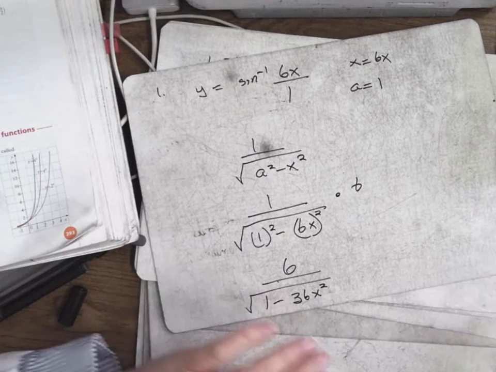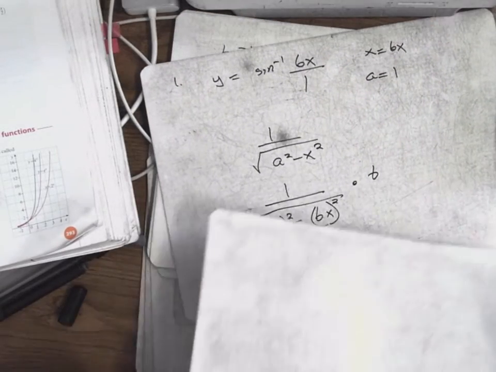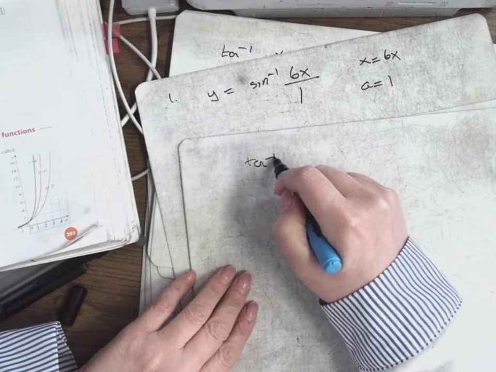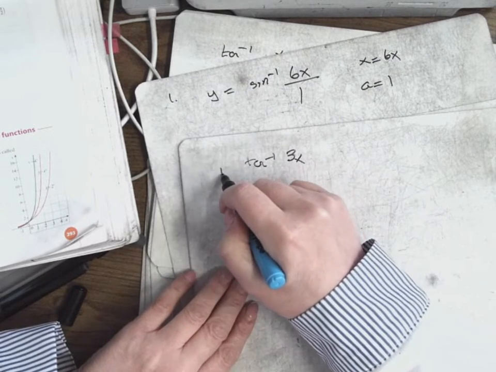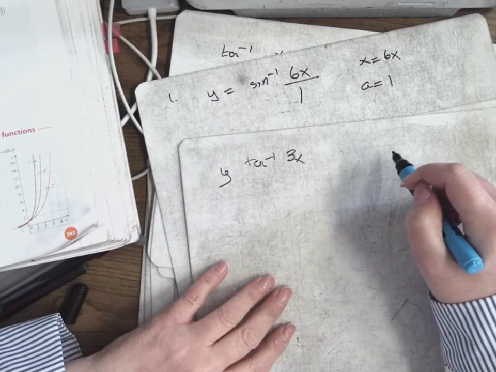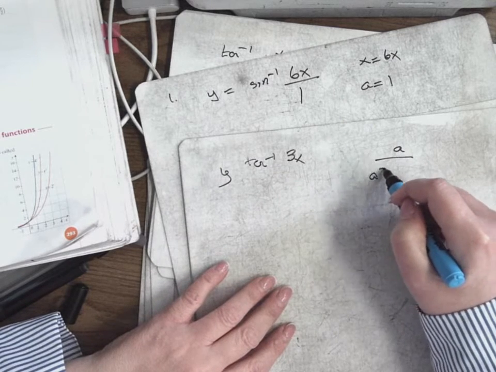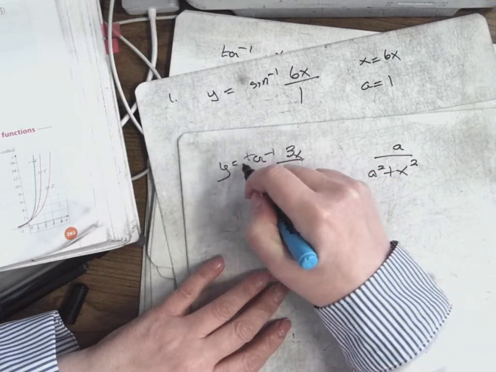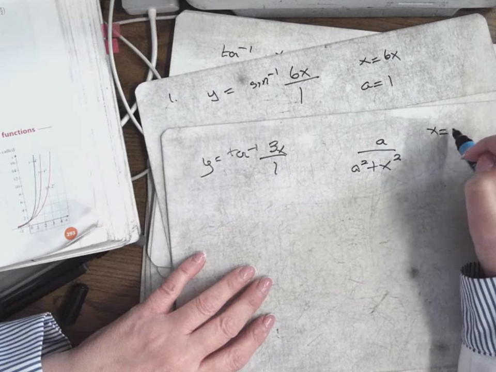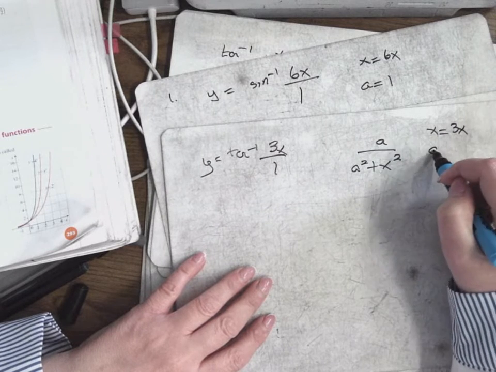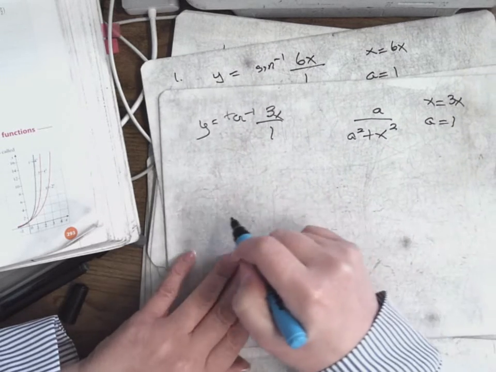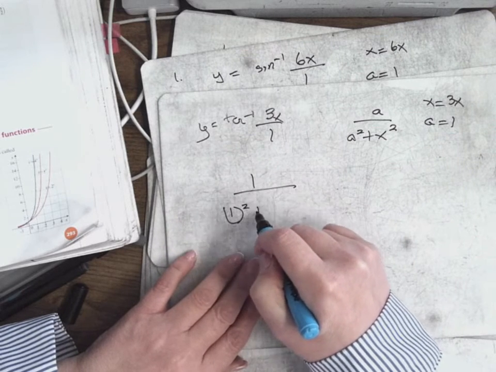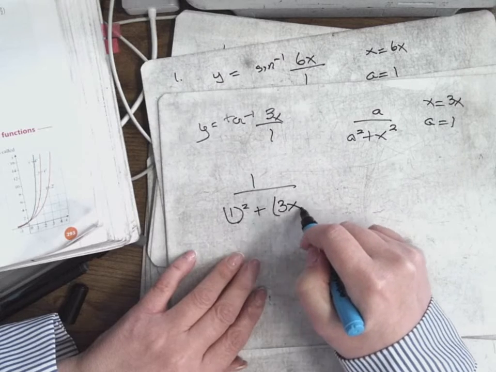Okay, next one is the inverse tan of 3x, so differentiate that. So the formula for inverse tan is a all over a squared plus x squared. So you stick that over 1. So that means everywhere I see an x, I'm putting in a 3x. Everywhere I see an a, I'm putting in a 1. Okay? So that would be 1 all over 1 squared plus 3x all squared.